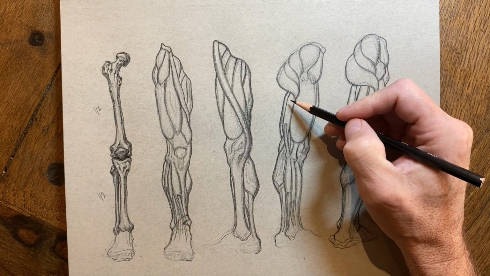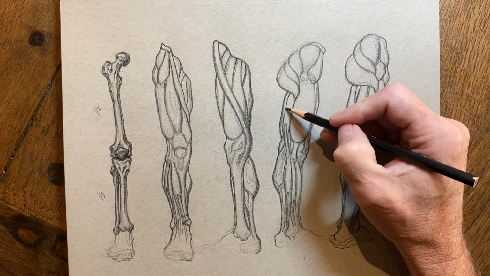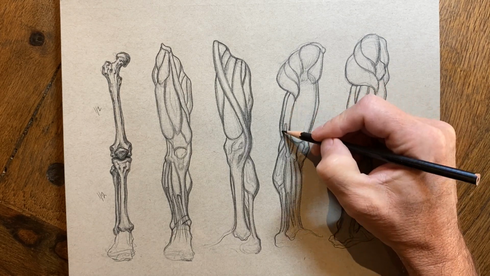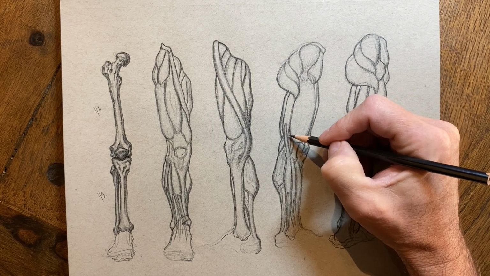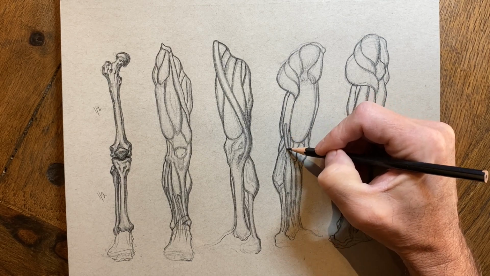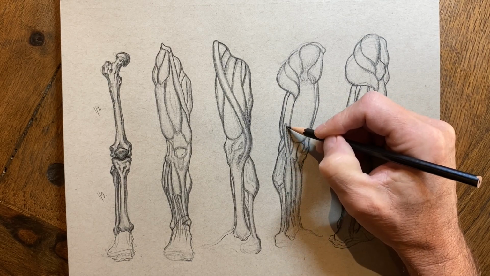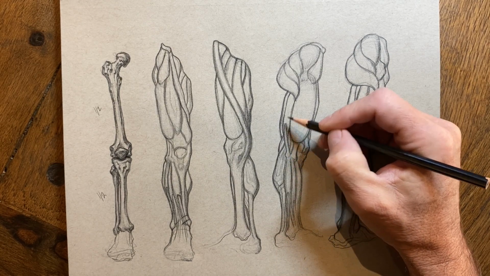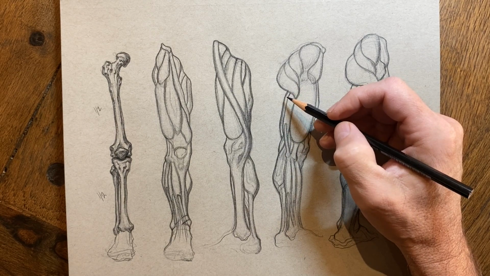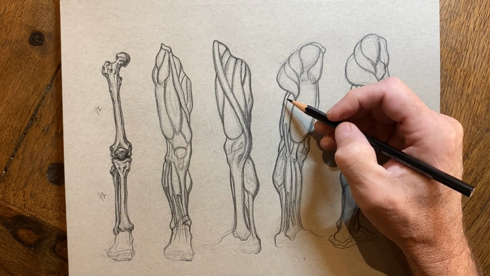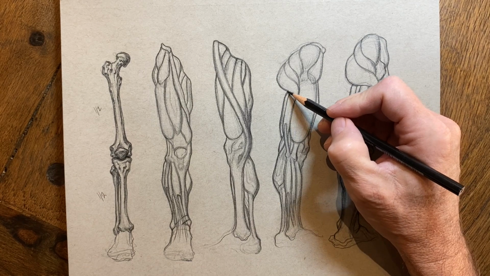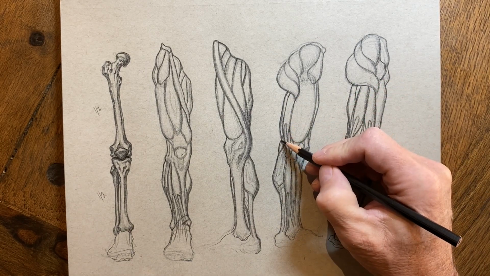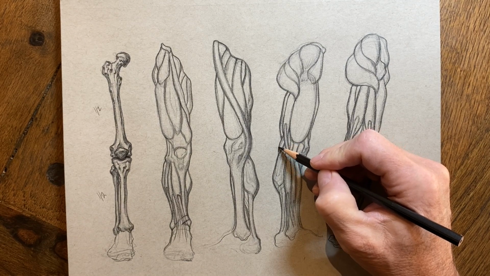Then we have the biceps femoris through here, and there's two parts to it. Here we have the long head of the biceps femoris, and then we have the short head of the biceps femoris in here. And this is the tendinous portion of the biceps femoris. Next to that, we have the semitendinosus muscle that comes through here and comes down, and then we see a little bit of the semimembranosus muscle through here.